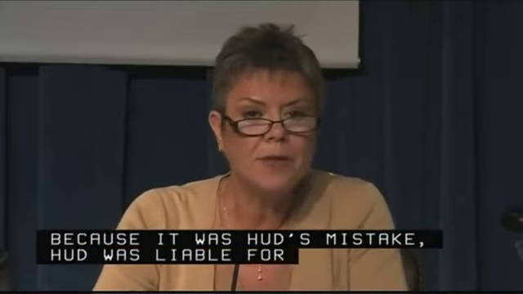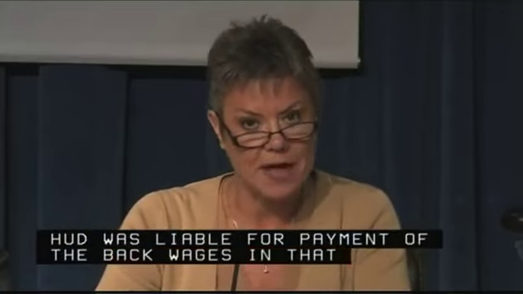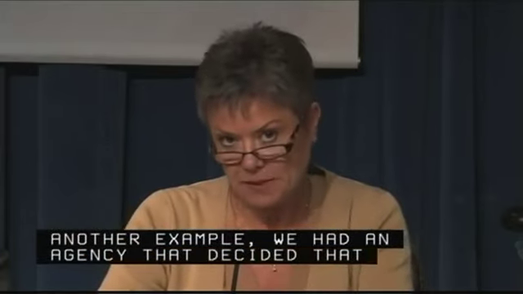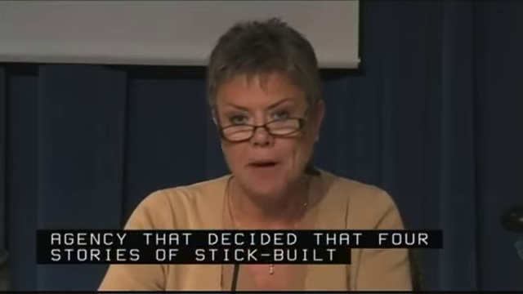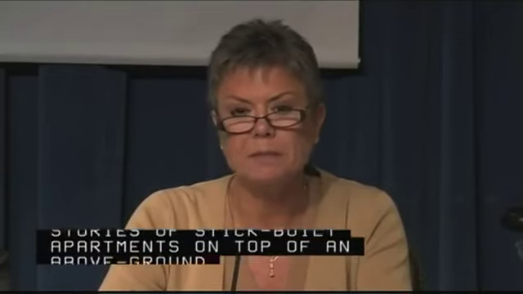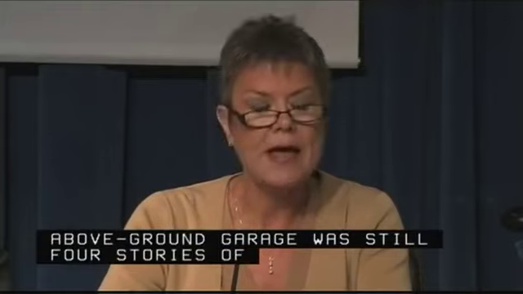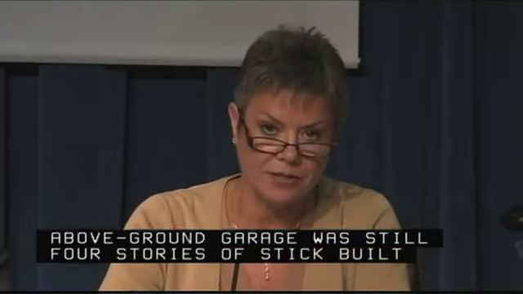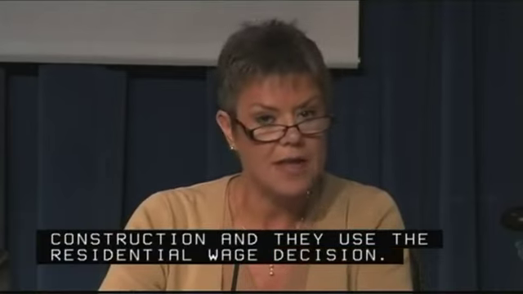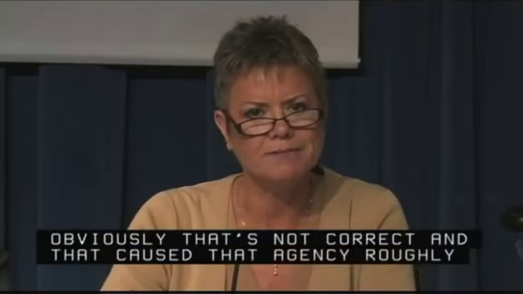Another example, we had an agency that decided that 4 stories of stick-built apartments on top of an above-ground garage was still 4 stories of stick-built construction, and they used the residential wage decision. Obviously, that's not correct, and that cost that agency roughly, I think, no more than $1 million.